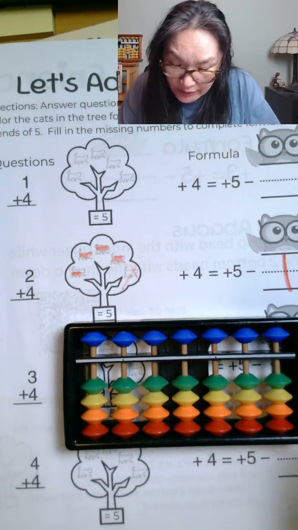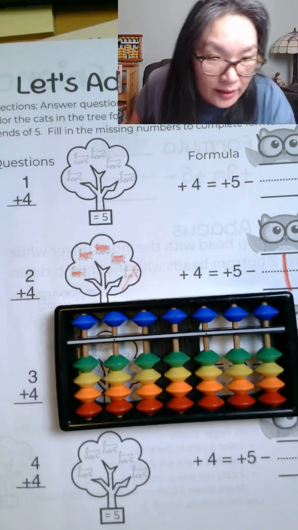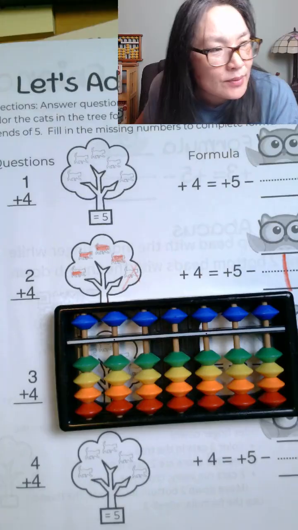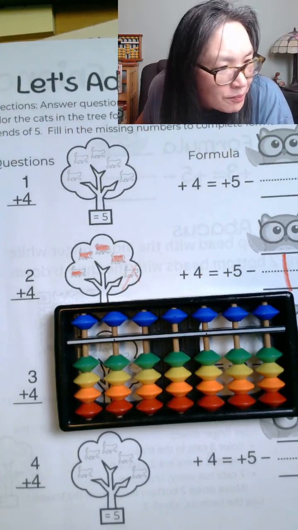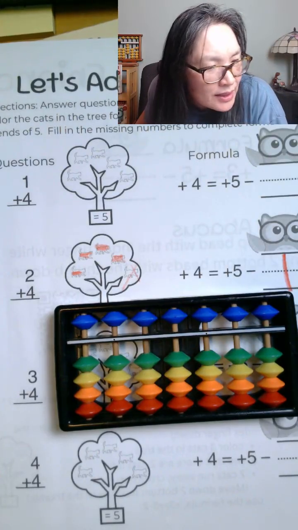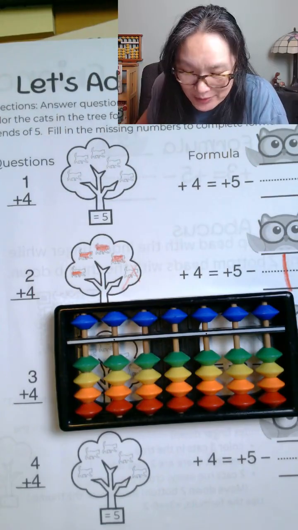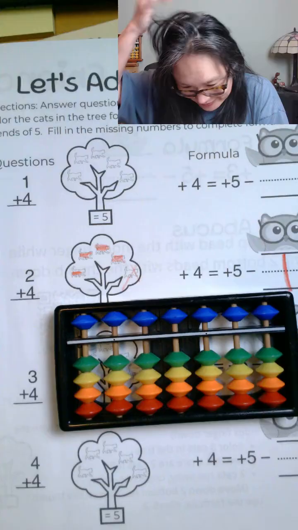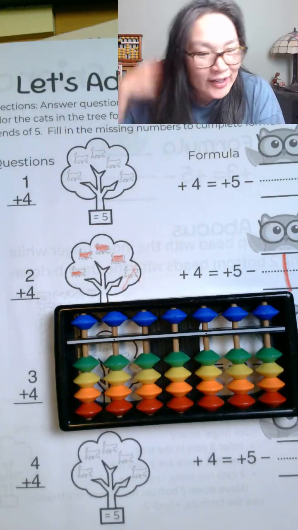And I truly believe that abacus is the greatest thing next to sliced bread. And somebody, was it Kim? Somebody said that Betty White was before sliced bread. So, but yeah, okay, sorry.